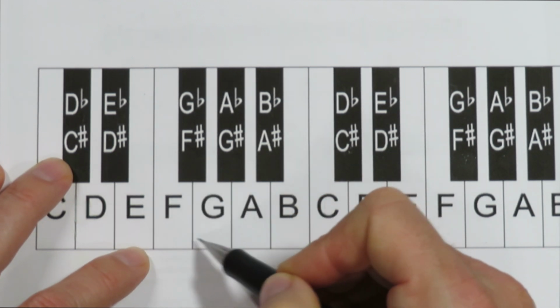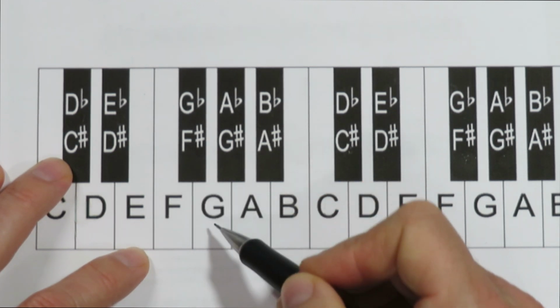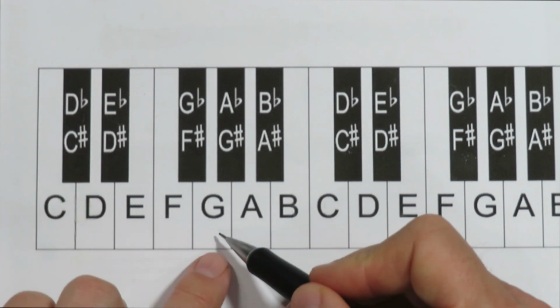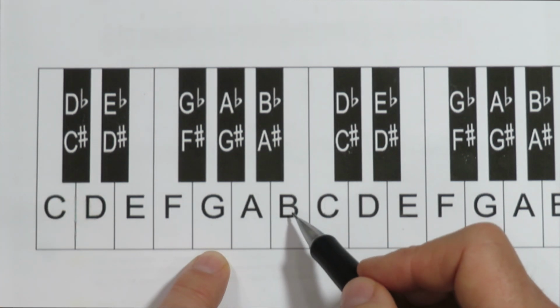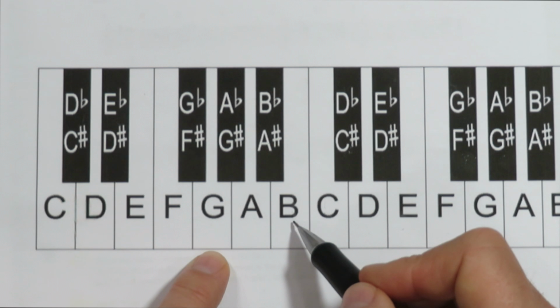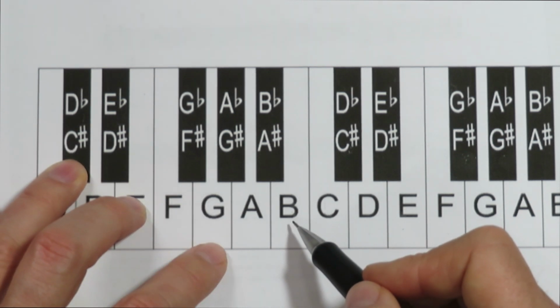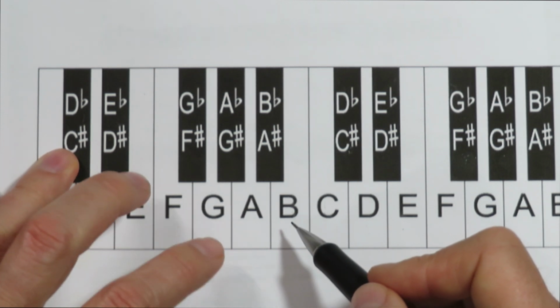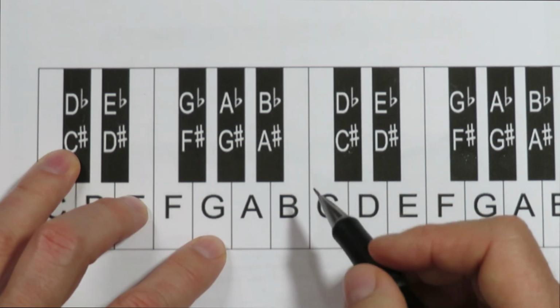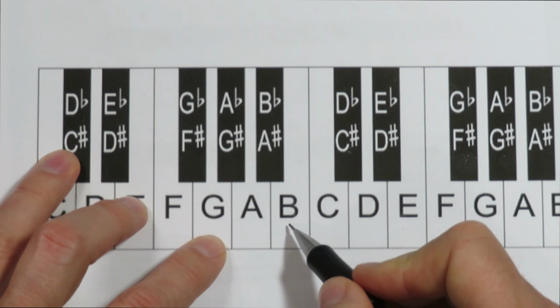E to G, another minor third. G to B is a major third.